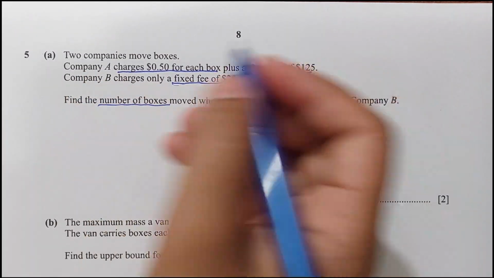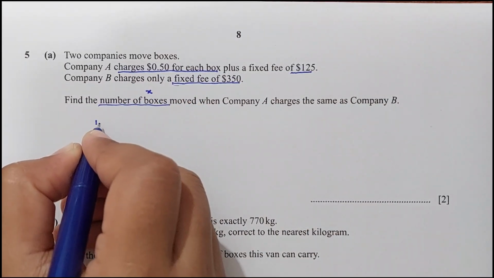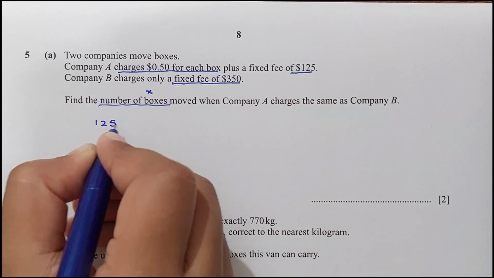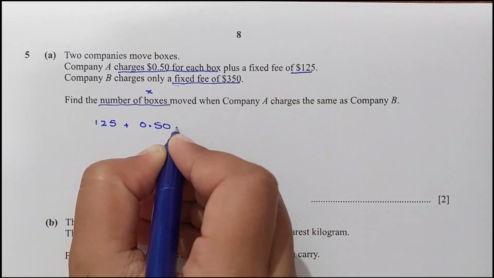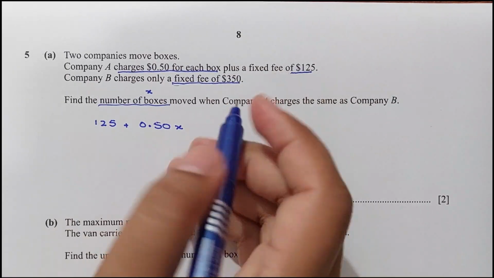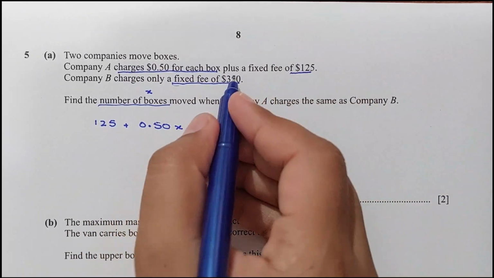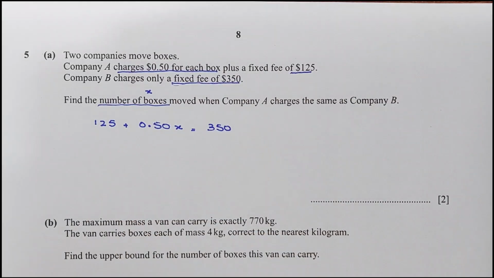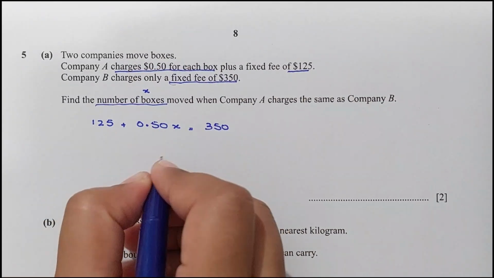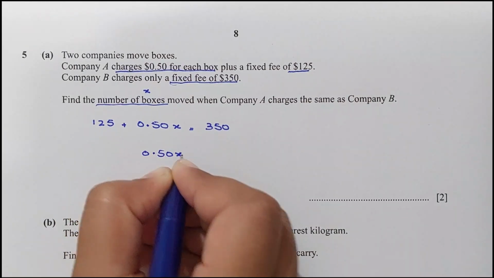Okay, so let's say the number of boxes is x. For Company A, the fixed fee is $125 plus 50 cents for each box. And this should be equal to the charge of Company B, which is $350, the fixed fee. Let me solve for x. Here we have 0.50x.